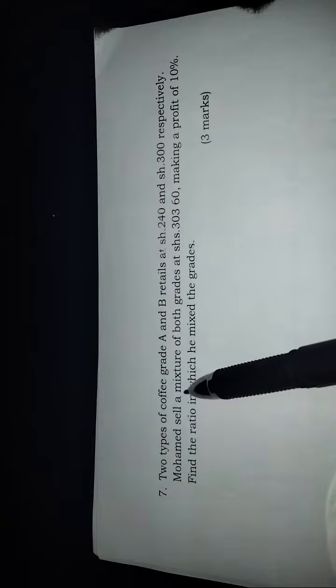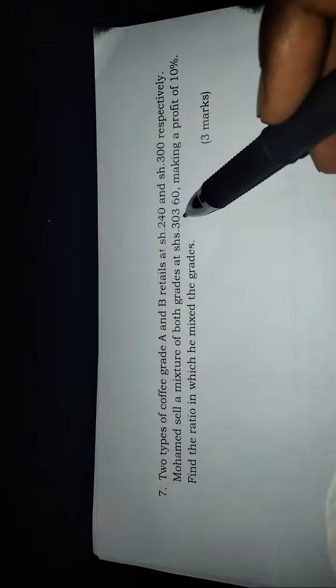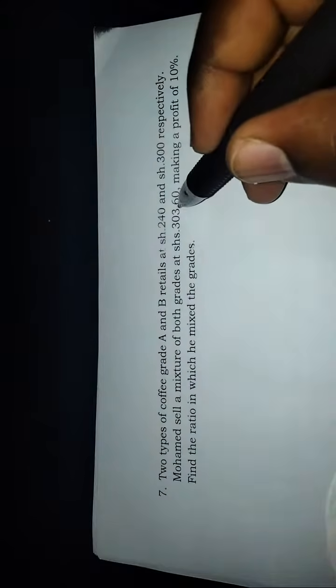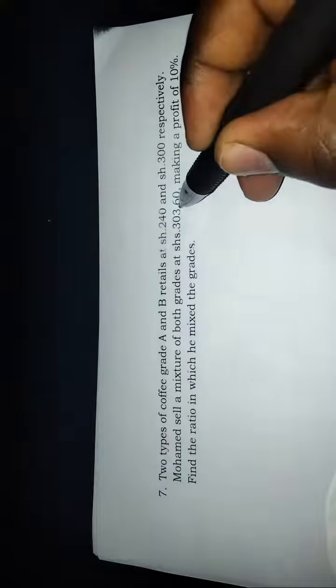Mohammed sells a mixture of both grades at 303 and 6 cents, making a profit of 10%. Find the ratio in which he mixed the grades.